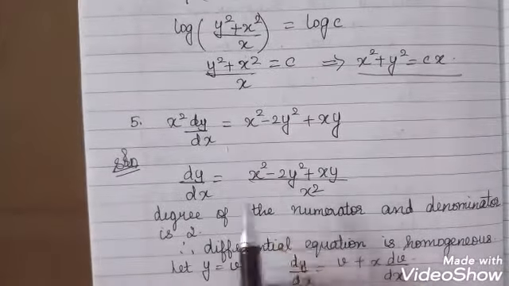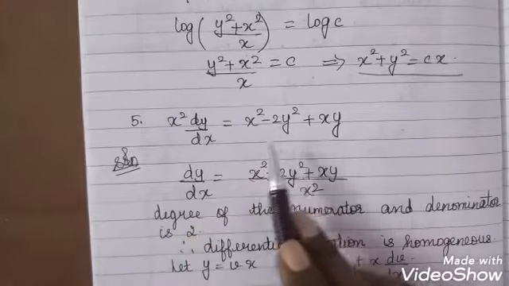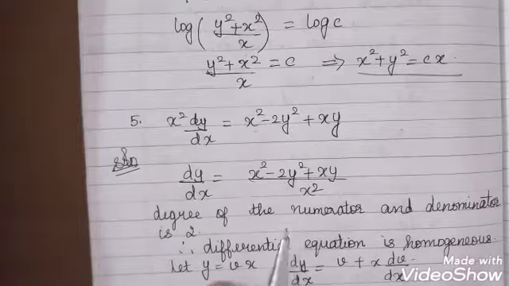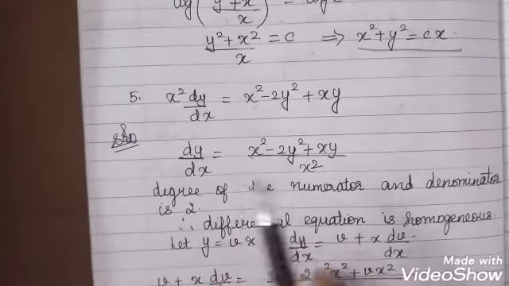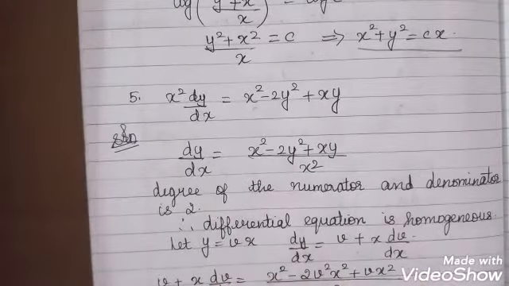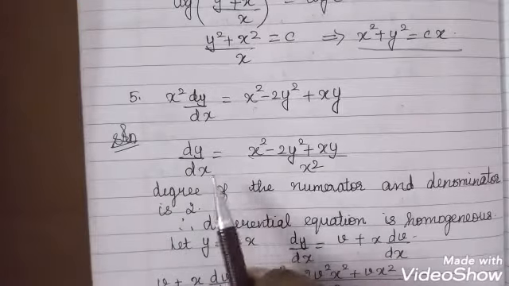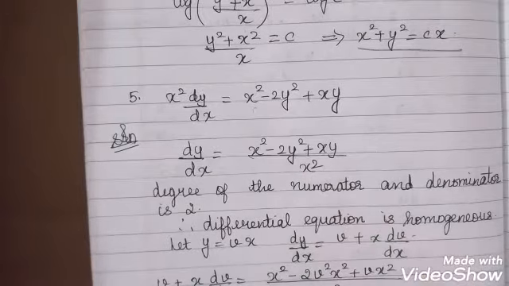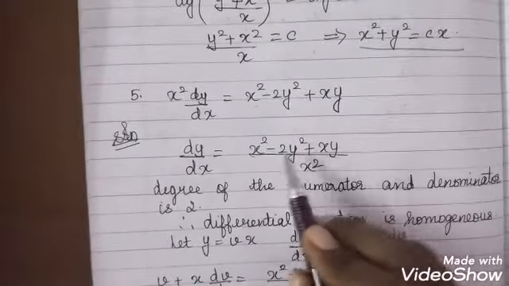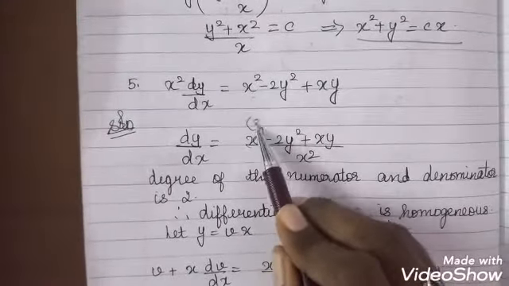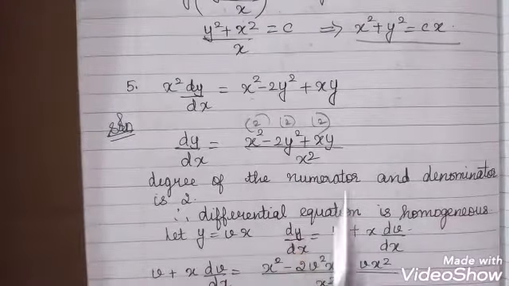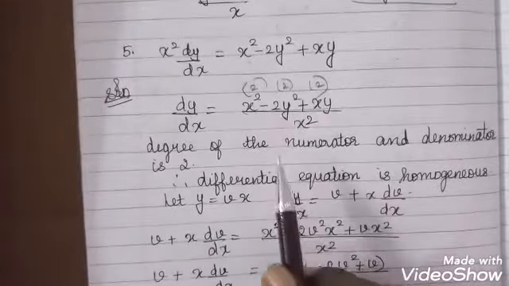Now we'll go over to the fifth question here. What's the fifth question you get? x squared dy by dx is equal to x squared minus 2y squared plus xy. Okay, so it's easy for us to write it as dy by dx is equal to f of x comma y. dy by dx is equal to x squared minus 2y squared plus xy divided by x squared you get here. So what is the degree of the numerator? Each term you see here, it's nothing but 2. Okay, so degree of the numerator is nothing but 2. Degree of the denominator is also nothing but 2.